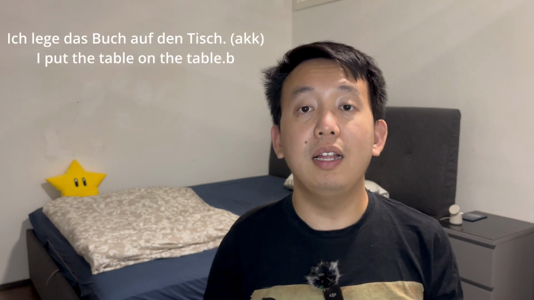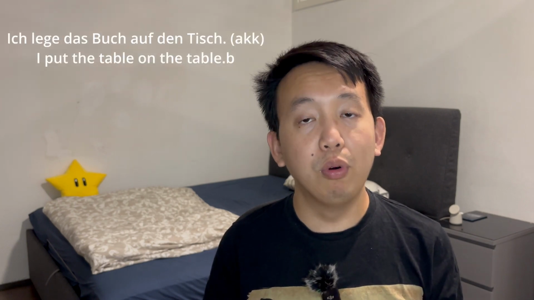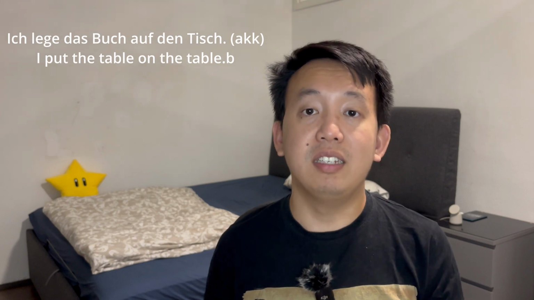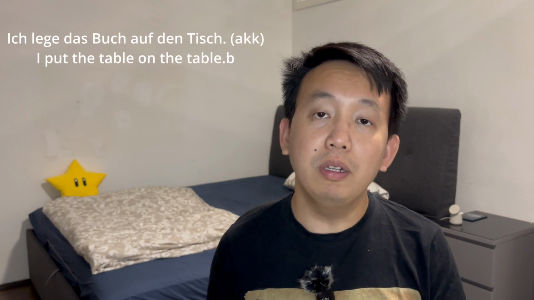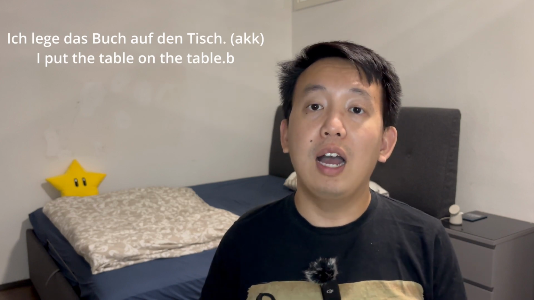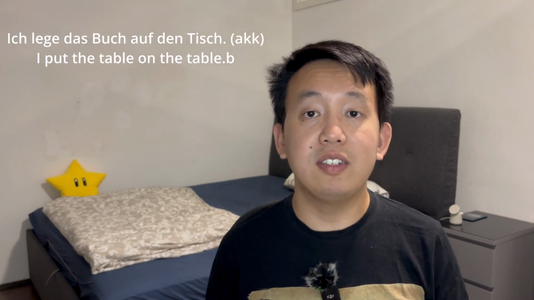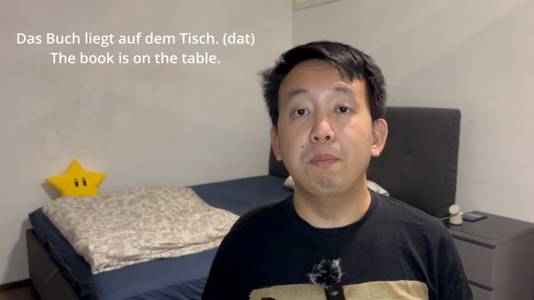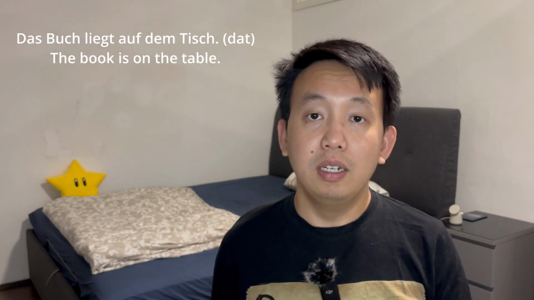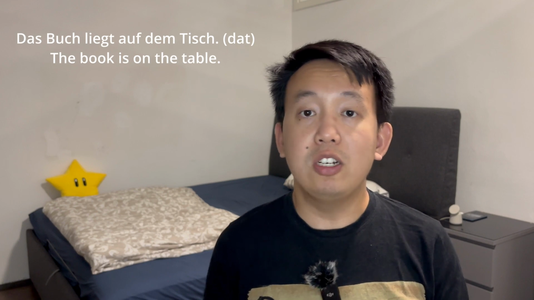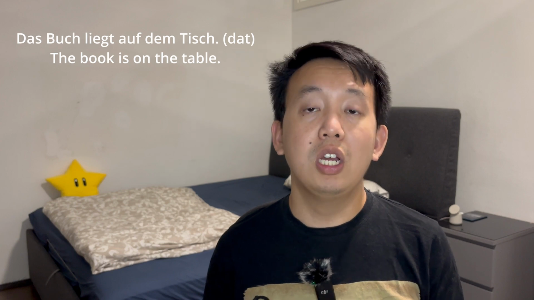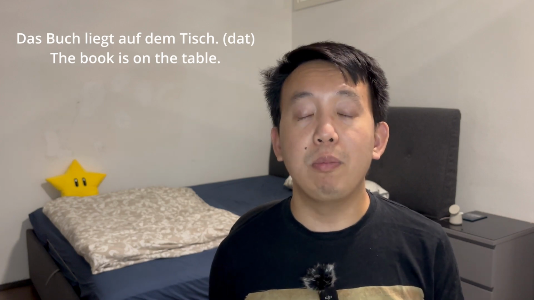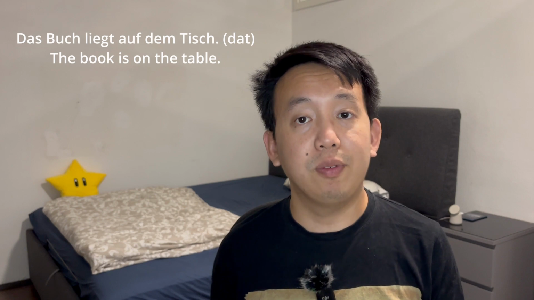So for example, I want to say I put the book on the table. I would say ich lege das Buch auf den Tisch. So the book is not yet there. I put the book on the table. So there's a movement. So I would use accusative in this case. But if I want to say the book is on the table, I would use the dative because there's no movement. Das Buch liegt auf dem Tisch. The book is already there. There's no movement anymore. So we use the dative.